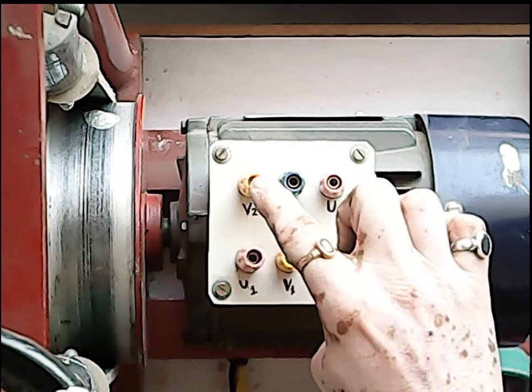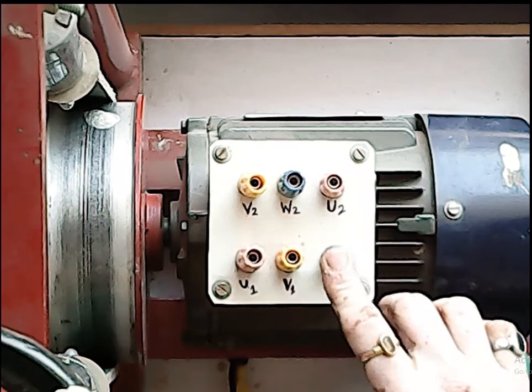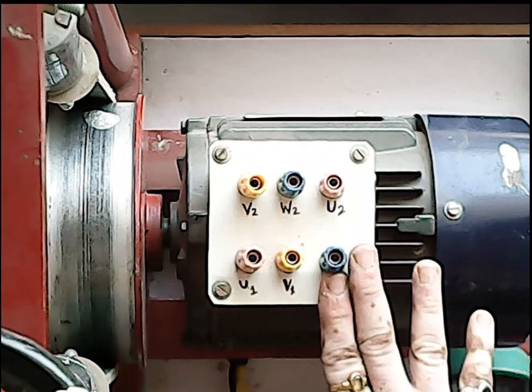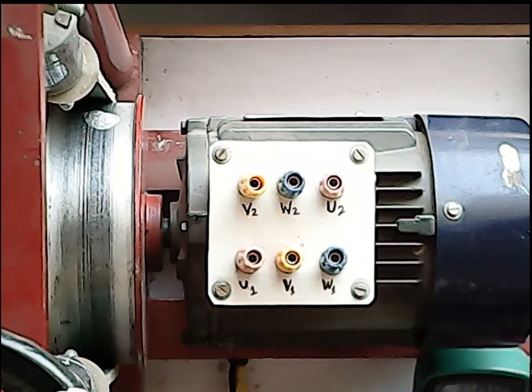This particular orientation of the terminals has a reason, because we would like to connect the motor either in star configuration or in delta configuration. Here we will be connecting the motor in these two configurations, and we will see the voltage that appears across the phase, and in each case we will measure the current that is flowing through the phase.